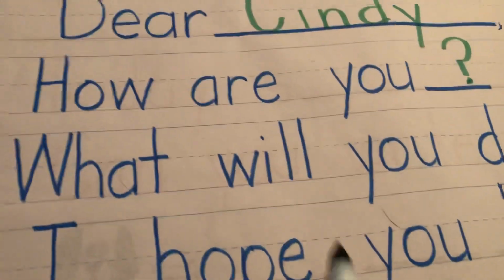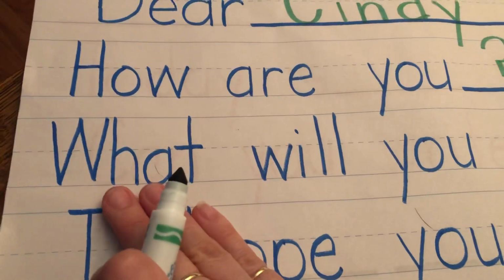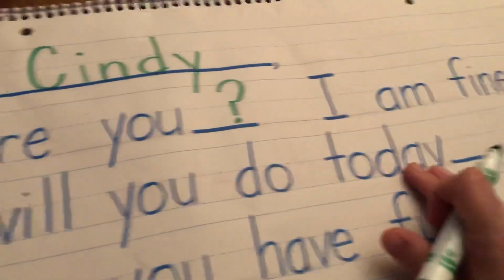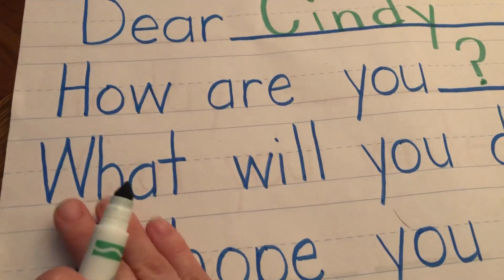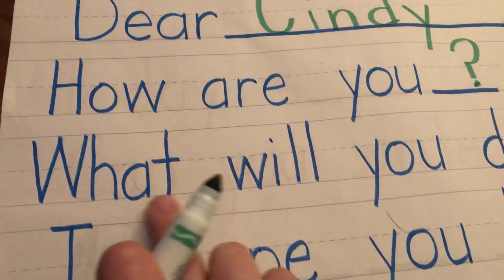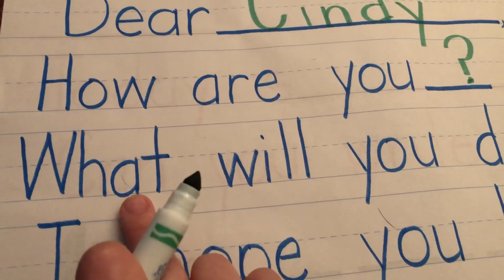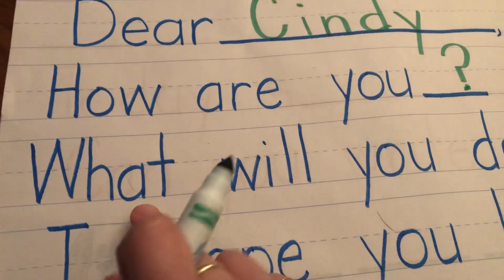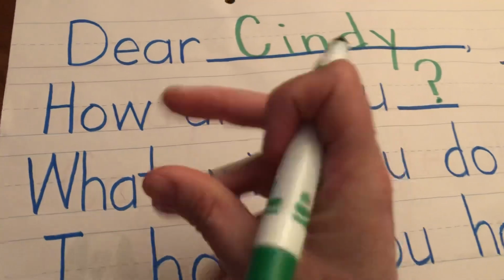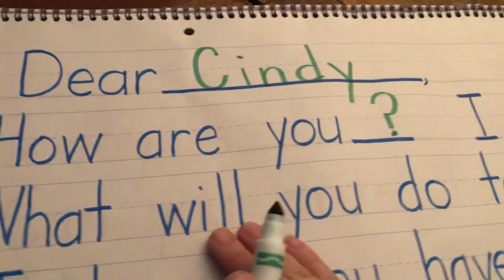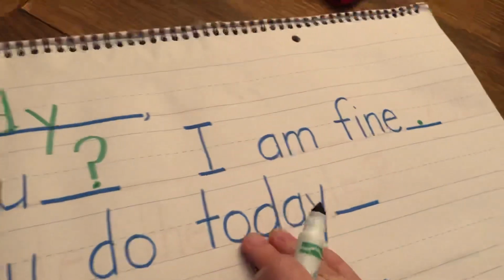I have another question for her. I want to know what she's going to do today. I said, what will you do today? So I started my new sentence with the capital letter, the W. The word what is one of those sight words that we just have to know. I call it a popcorn word. We have to know it very fast, like how quickly popcorn pops when it's getting hot. So what will you do today?